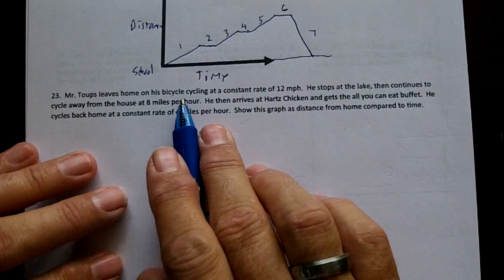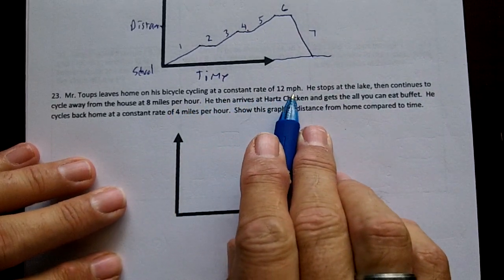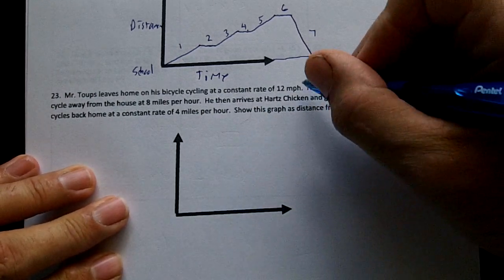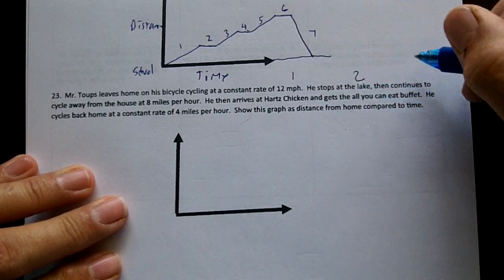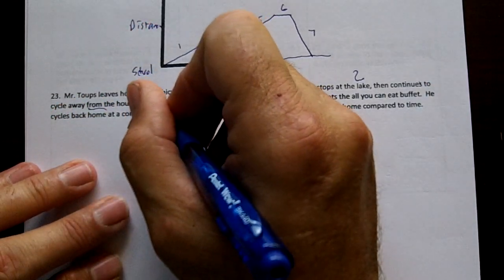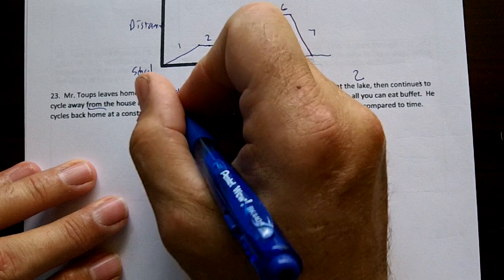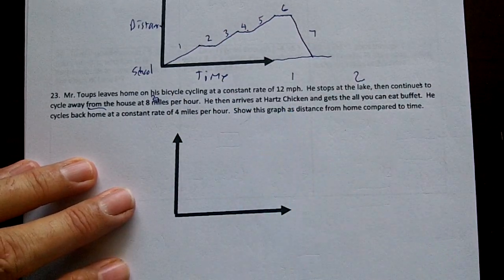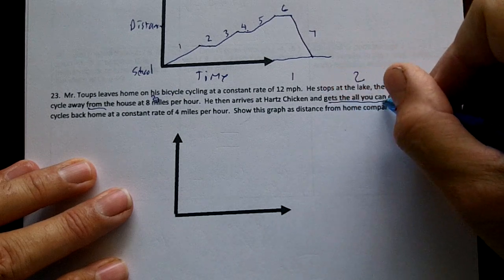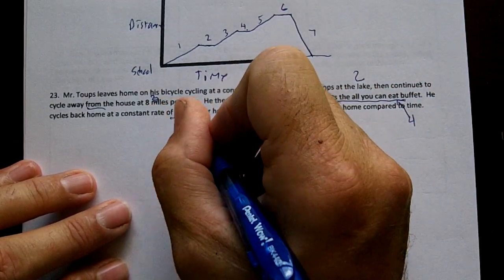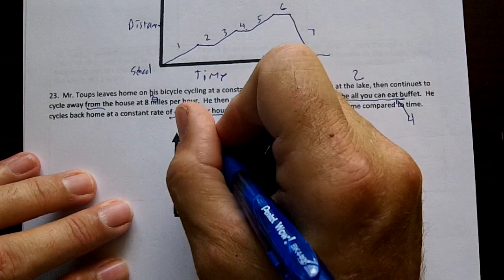Mr. Toups leaves home on his bicycle at a constant rate of 12 miles an hour. He stops at the lake. Okay, so this is part 1. Part 2 is he stops at the lake, then continues to cycle away from the house at 8 miles an hour. That's part 3. Then he arrives at Hart's Chicken to eat the buffet. That's going to be part 4. He cycles back home at a constant rate of 4 miles an hour, and that's going to be part 5.